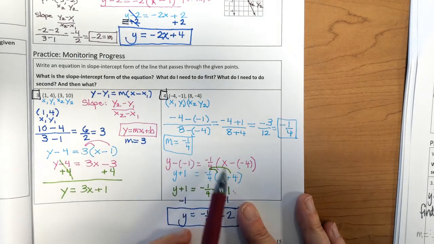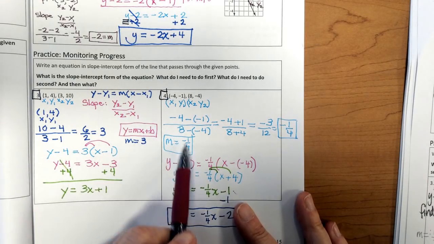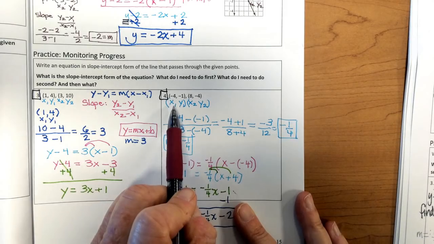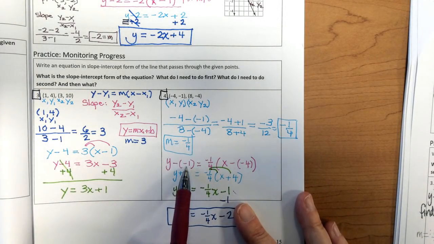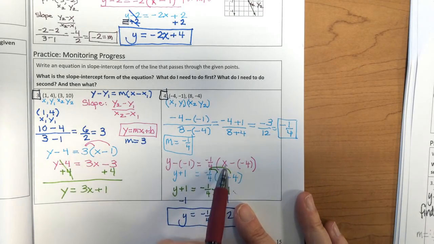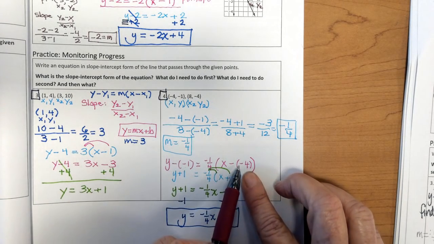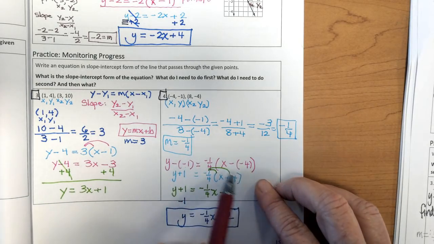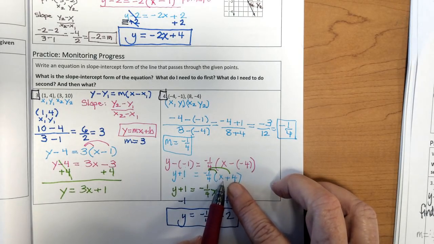Now what I do is I go back in, and I'm going to use the point slope formula right here. I assigned, here's my x1, y1. I'm going to take each one of these numbers and plug it in. Y minus, my y1 was negative 1, is equal to, there's my slope of negative 1/4, times x minus, my x1 was negative 4. So now you're going to see what I did next was I simplified these double negatives. So I turned it into y plus 1, and I wrote x plus 4.